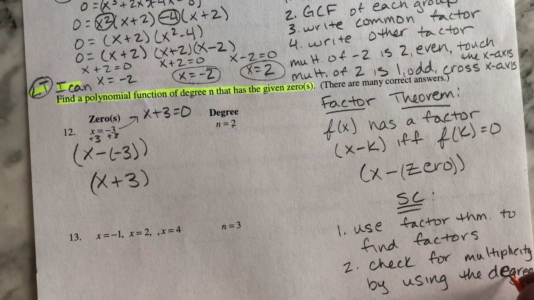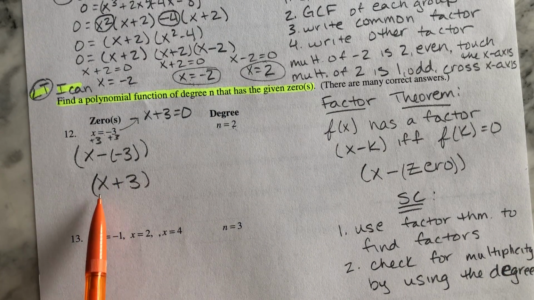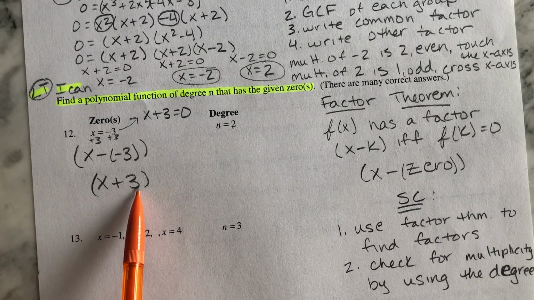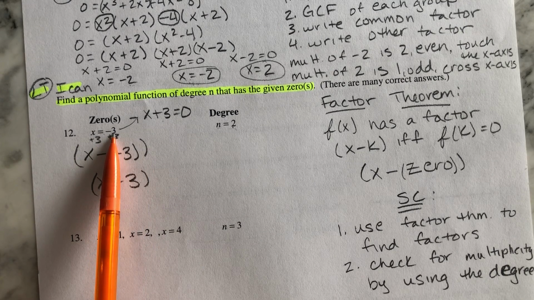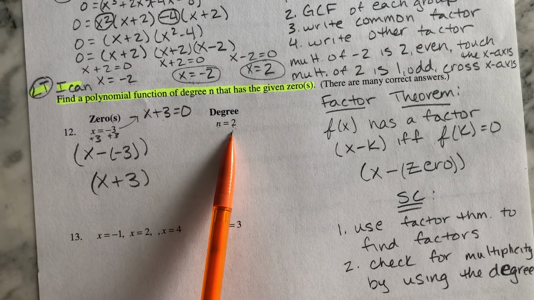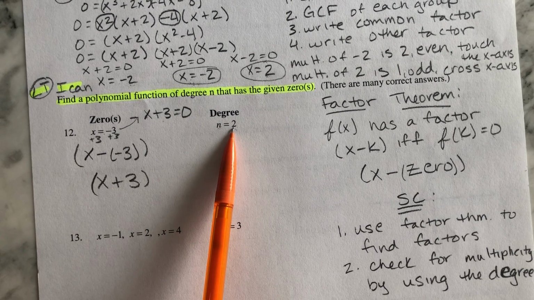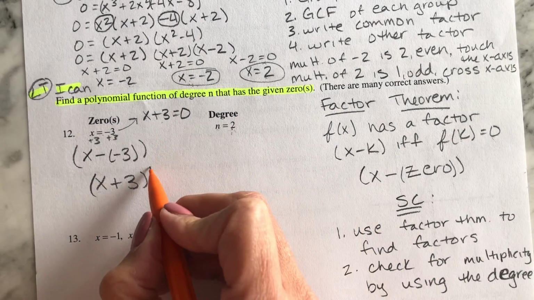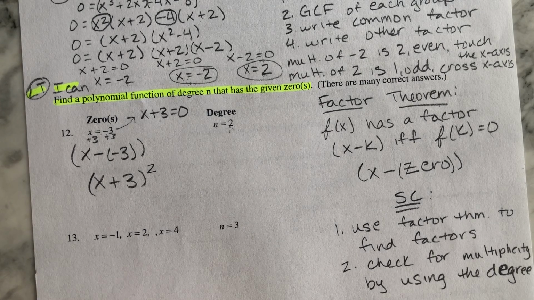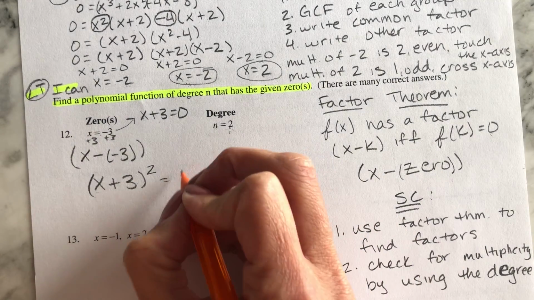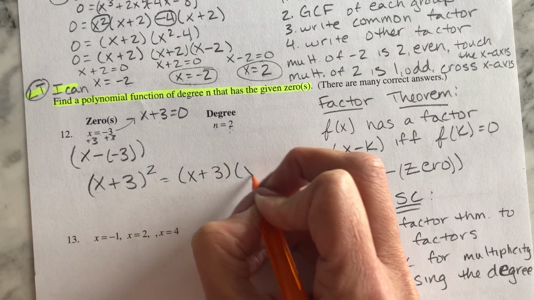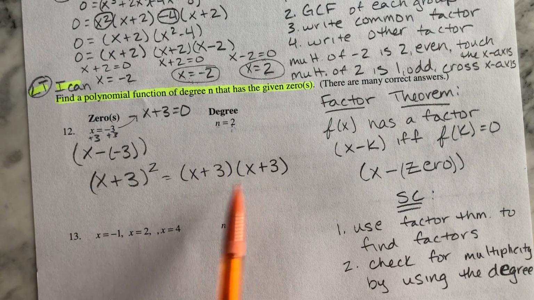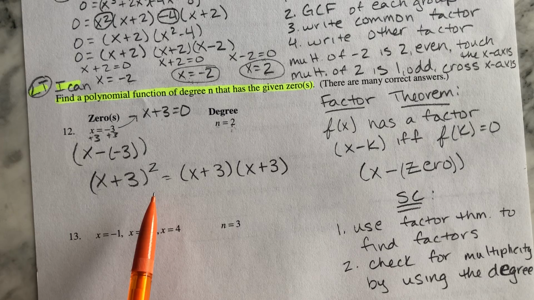Okay, so I want to see if this zero has a multiplicity. So is there more than one x plus 3? Well, that's my only zero. -3 is my only zero. And I know that this is a polynomial of degree 2. So that means that this has to have a multiplicity of 2. So x plus 3 squared, or x plus 3 times x plus 3. Okay? So I used my degree to see if I had a multiplicity, and we did in this case.